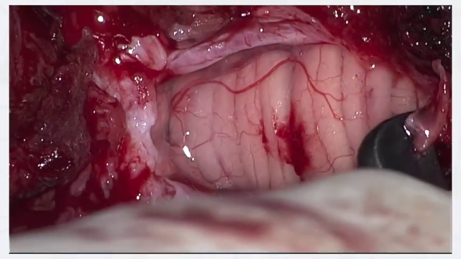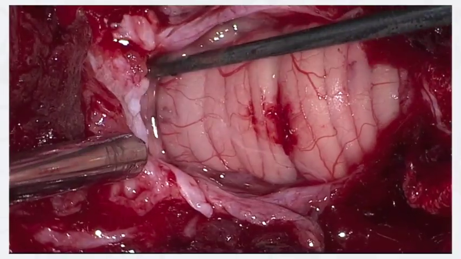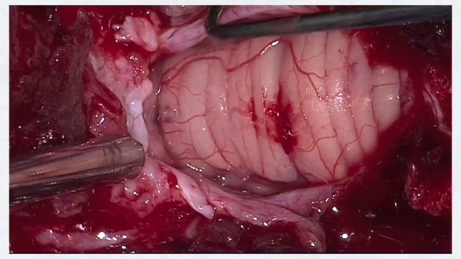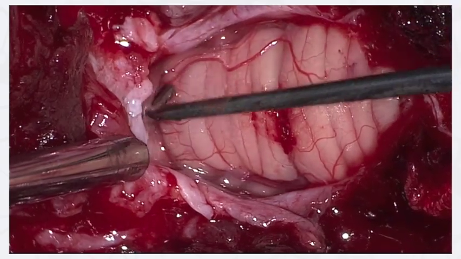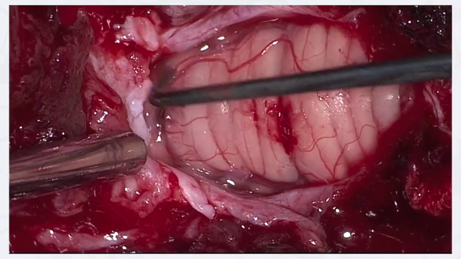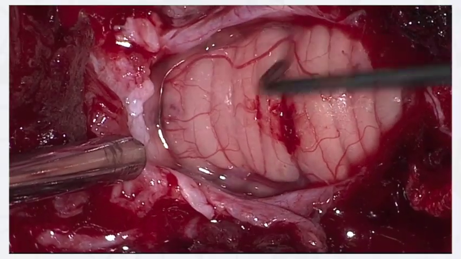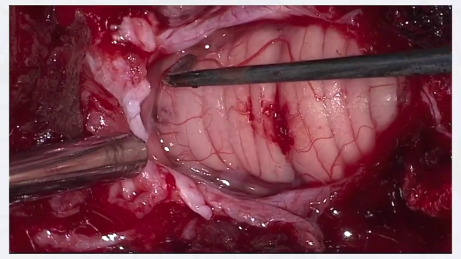There's actually studies that have shown that the syrinx can actually decrease in size. Maybe not 100% go away, but it can decrease in size after this. And here you can see us breaking down some of those adhesions that can sometimes form with this condition too.